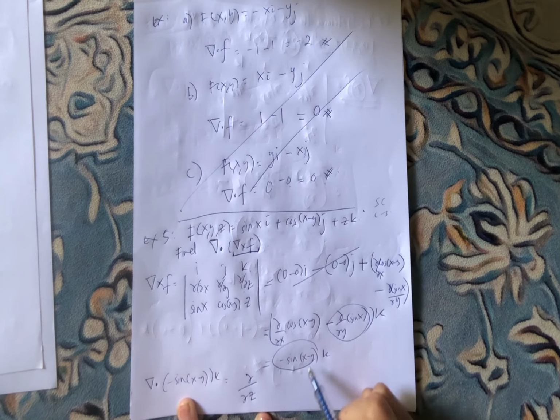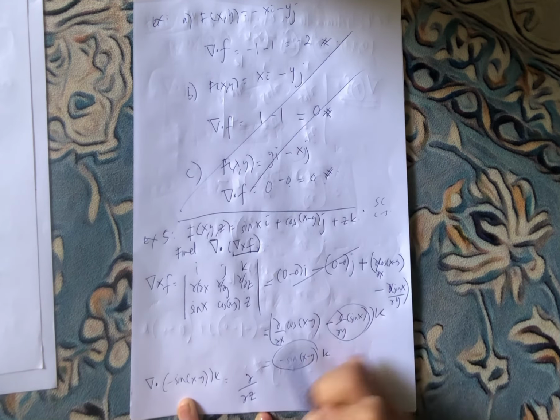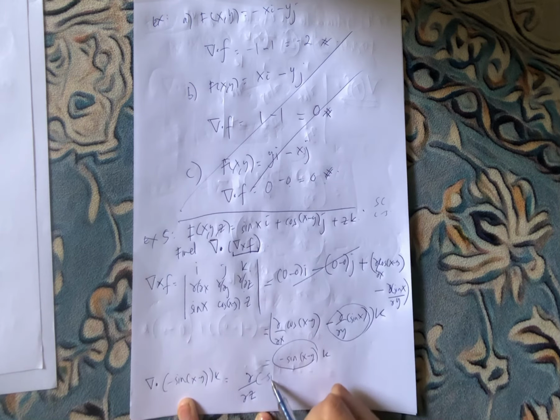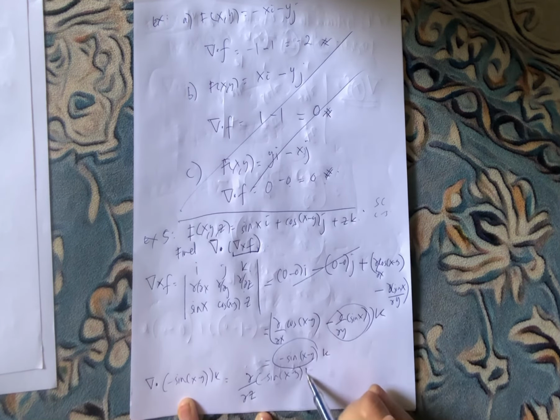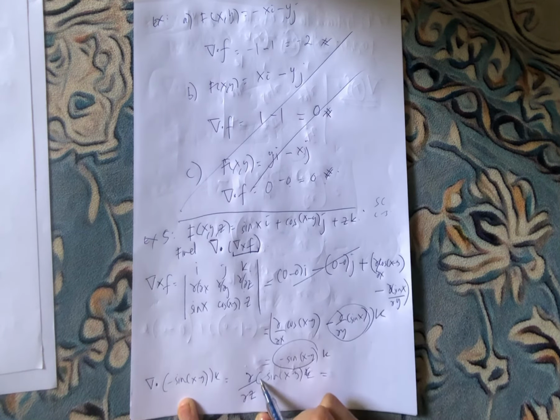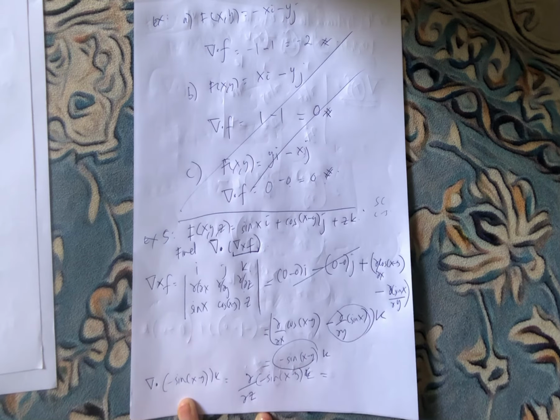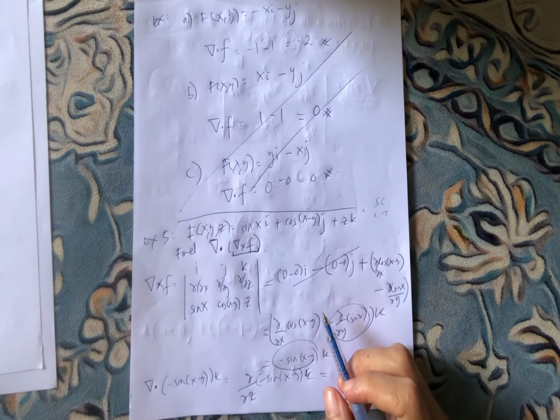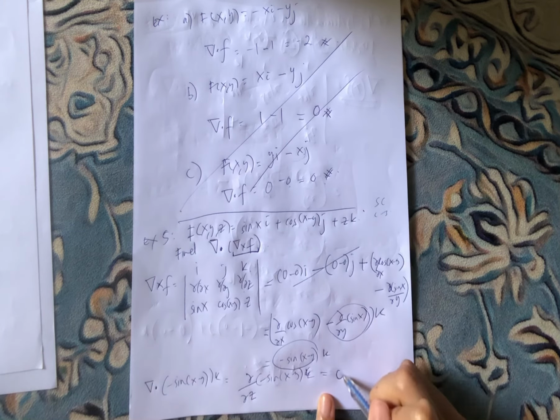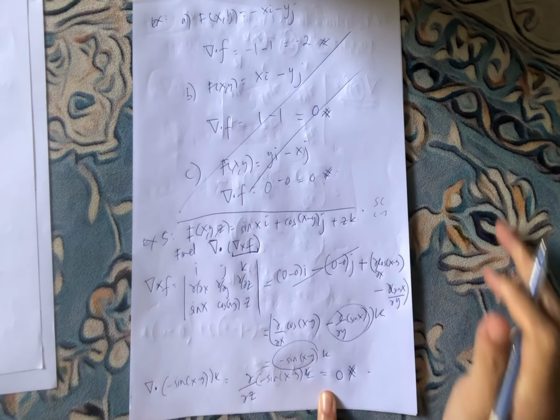They have no z here. They have sin(x minus y). So when you differentiate, there is no z, which means you differentiate a constant, therefore the answer will be 0.